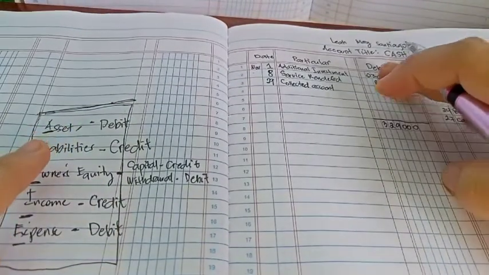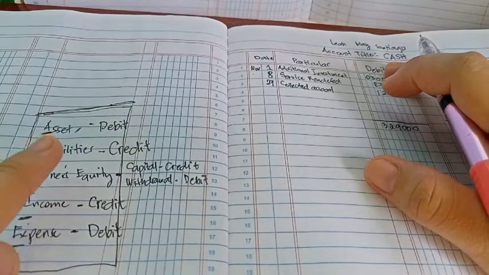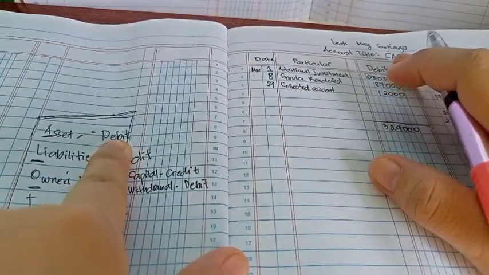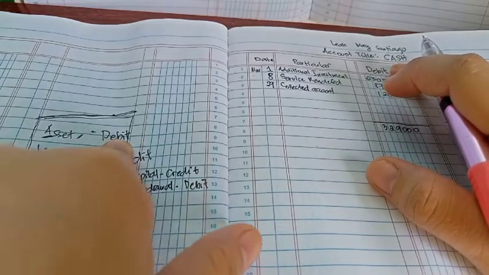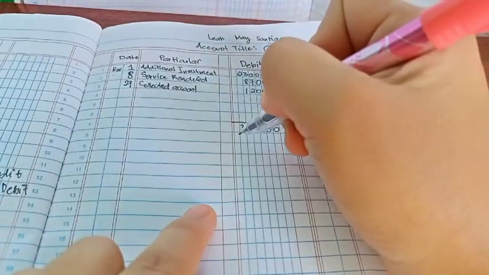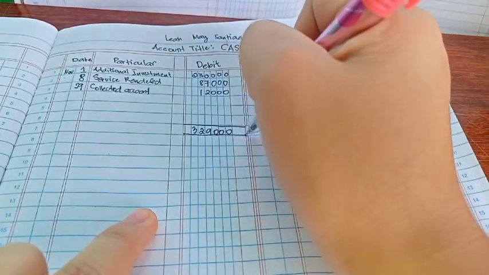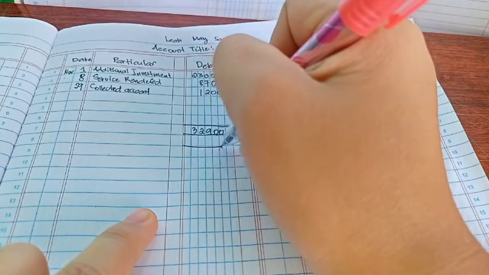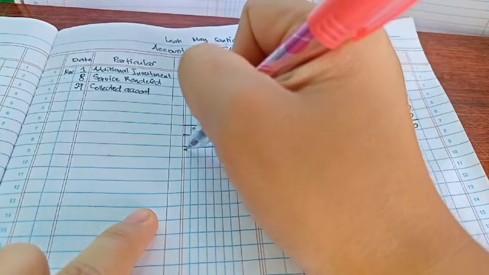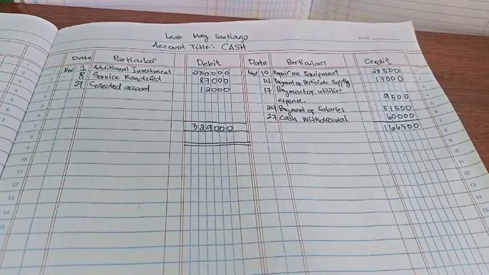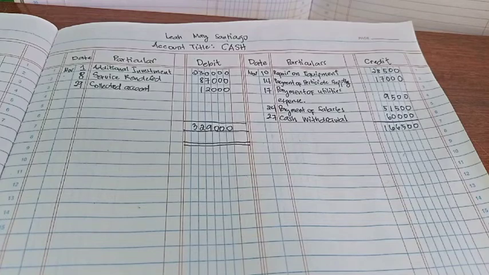So, because cash account is an asset, the normal balance is on the debit. So, cash is an asset and the normal balance of an asset is on the debit. So, dito po tayo maglalagay ng ating outstanding balance. Normal balance po talaga. Do not forget the double rule. 329,000 on the debit side minus 166,500 on the credit side.